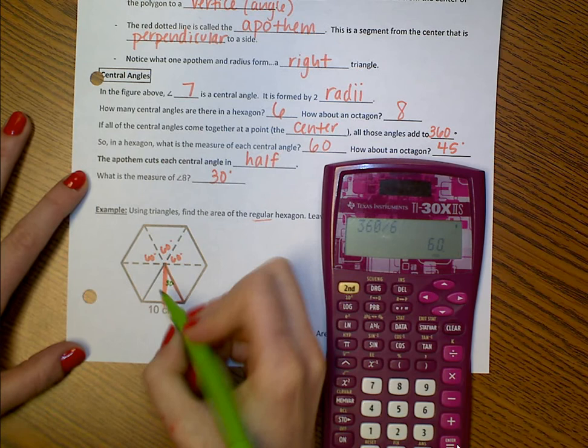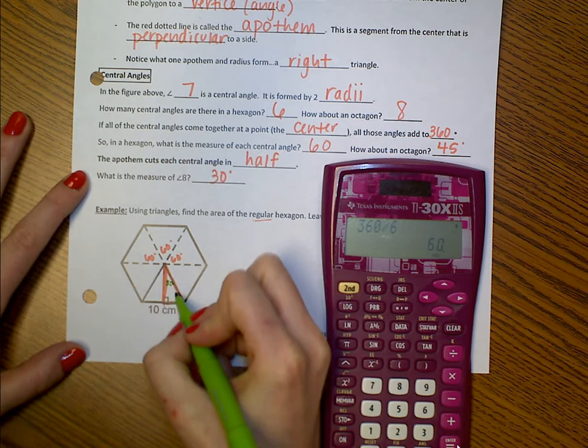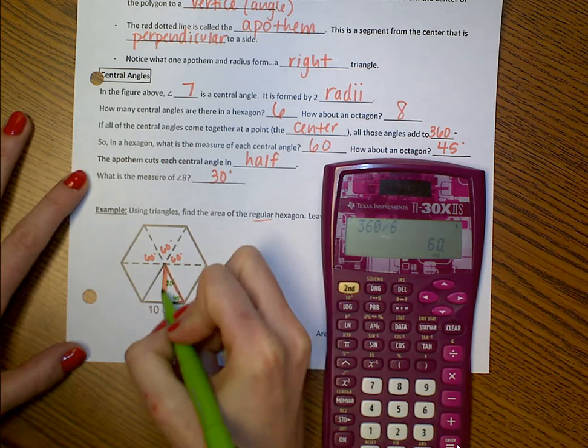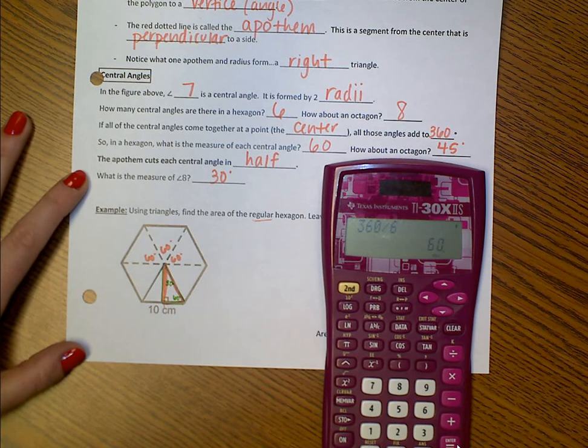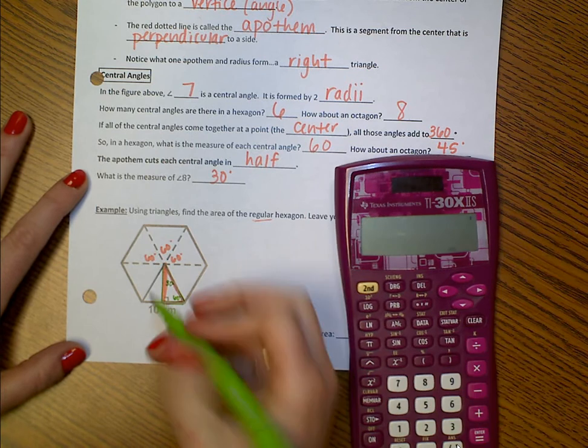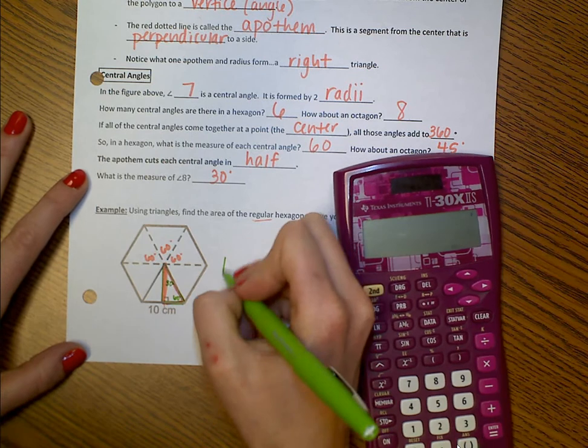That makes this right triangle right here a 30, 60, 90, which we know a lot about, so we're going to use what we know to figure this out. I'm going to draw this triangle a little bit bigger just so you guys can see it.